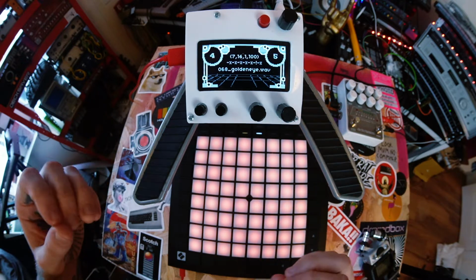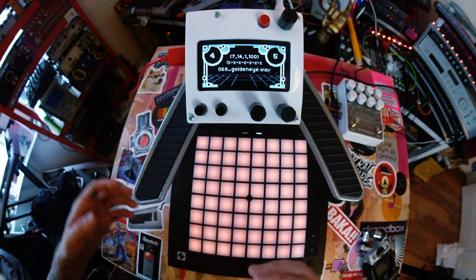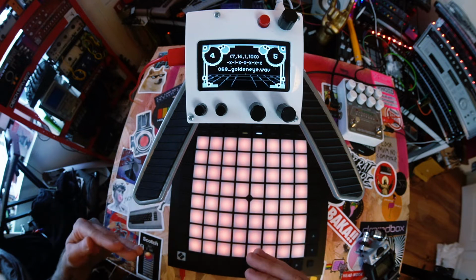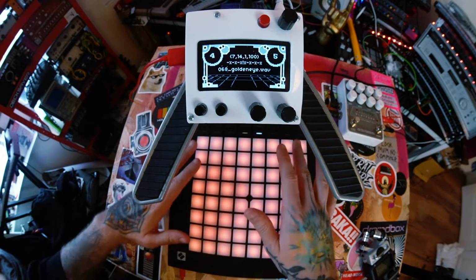Now, Goldeneye is the script that I'm going to be showing you. Essentially, it is a kind of alternative, interesting sequence and pattern generator for drums. Each pad is associated with a different sample.